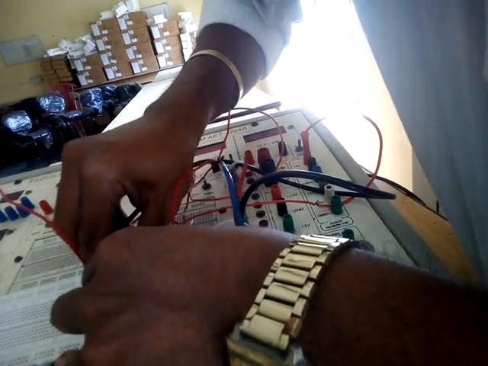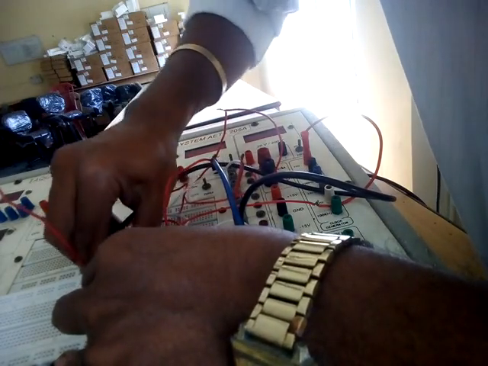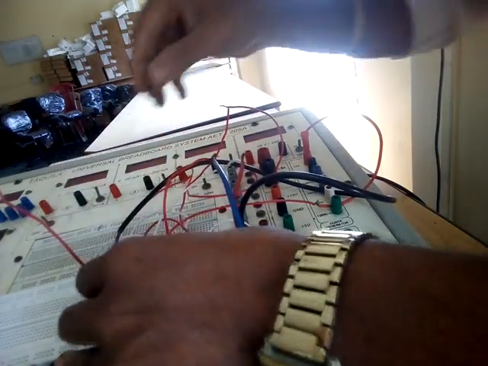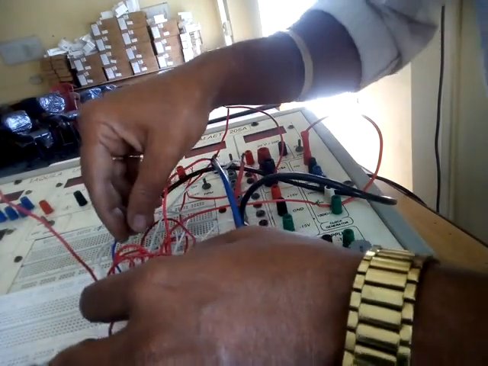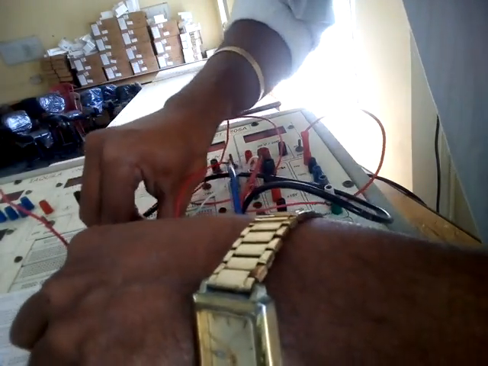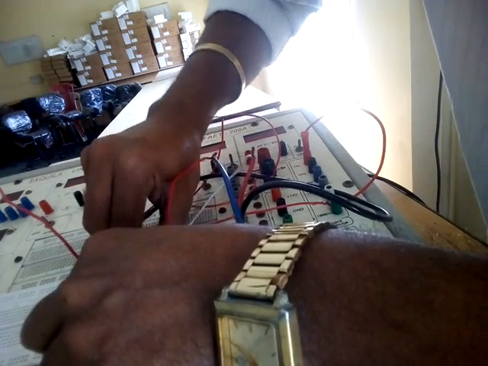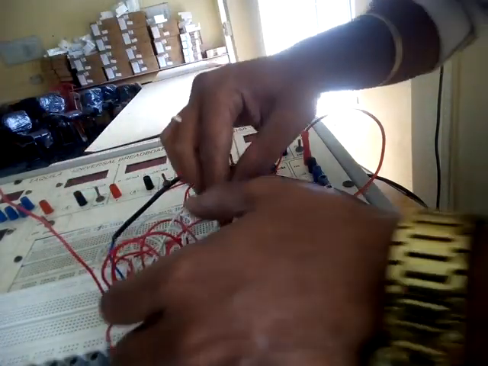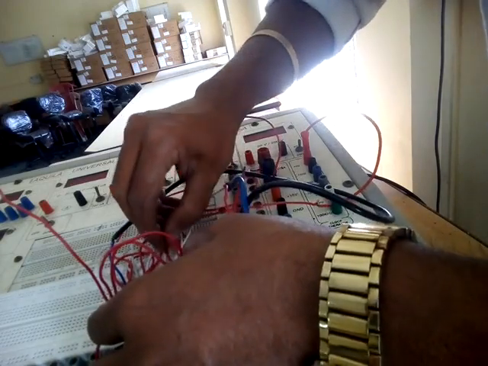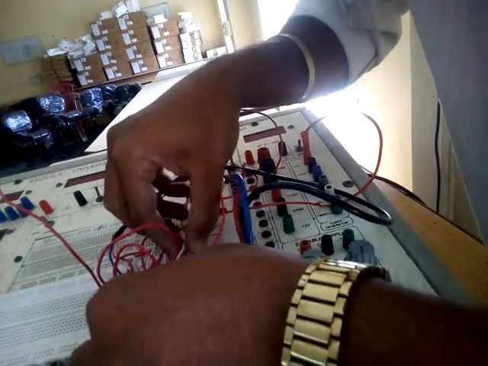Then the connection of 9 is going from pin number 8. For the second IC, it is from pin number 13 instead of pin number 12.